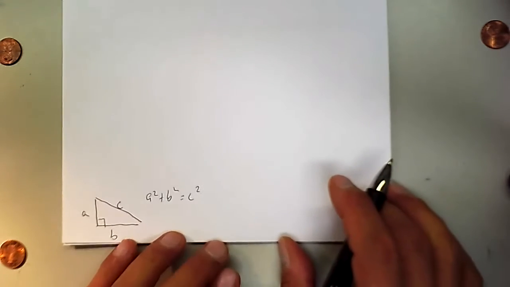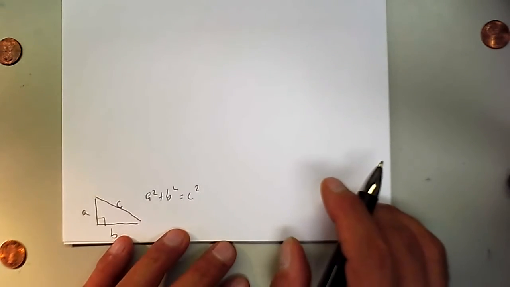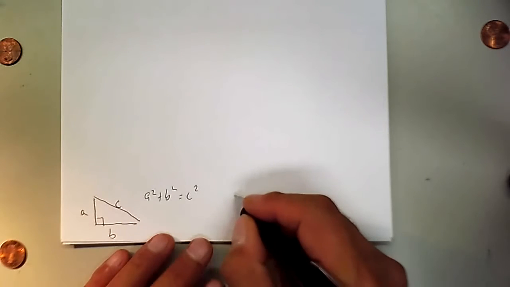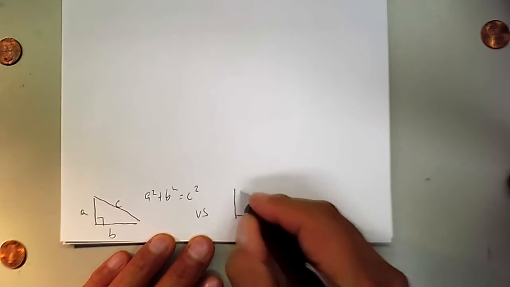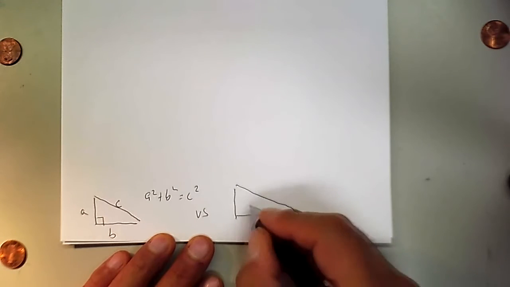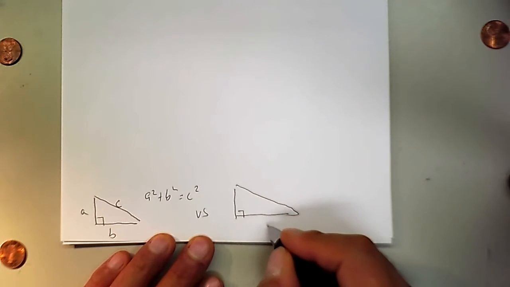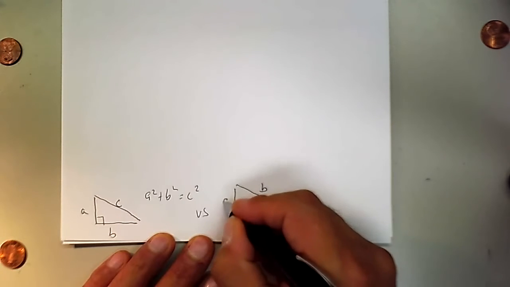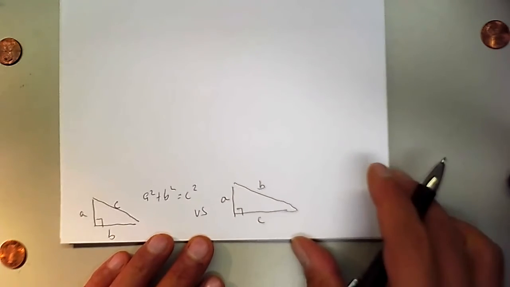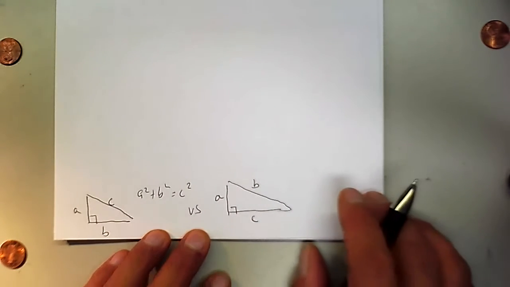And I oftentimes, not to trick students, but to make sure they understand the idea, ask students to use the Pythagorean theorem, but I change the letters. I put C here and maybe B here and maybe A there. And it's not a malicious thing. It is not that I want students to fail. No, no, no, no.